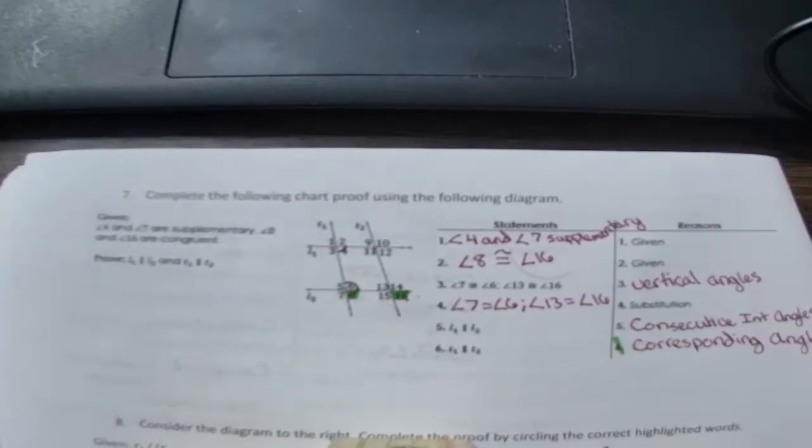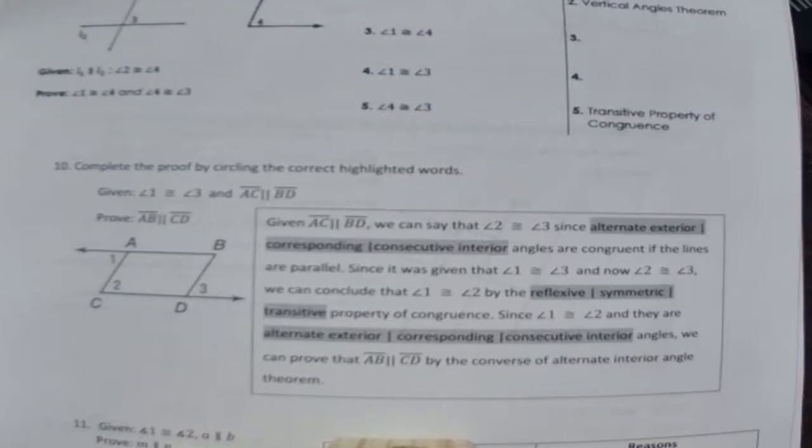So that is how you would fill in this one here. So for the proof that I'm looking at now on page 17, number 10, this one wants us to complete the proof by circling the correct highlighted words. So we get to choose between the highlighted words that we have here.